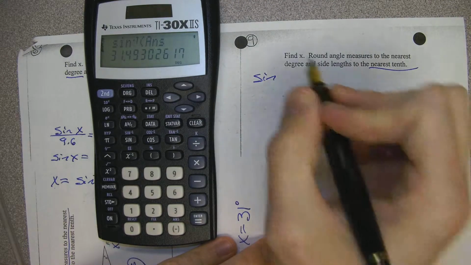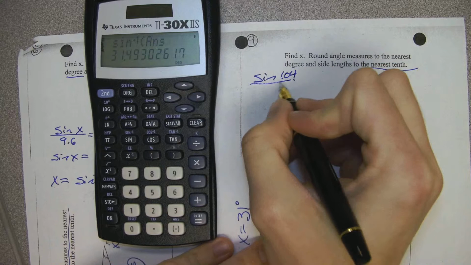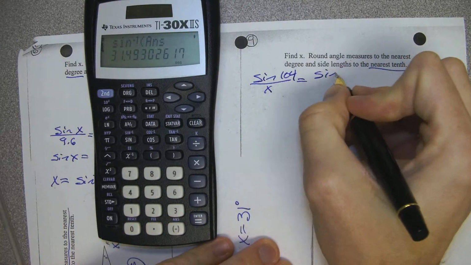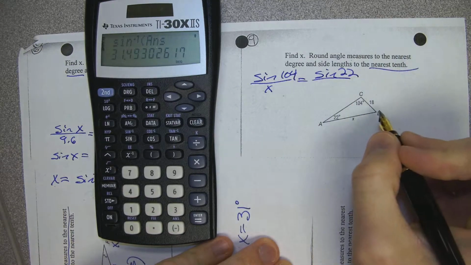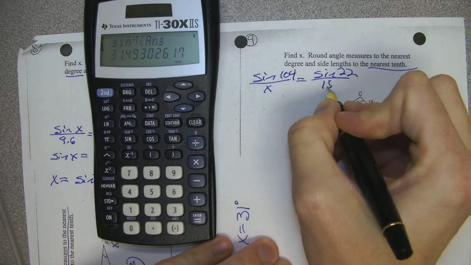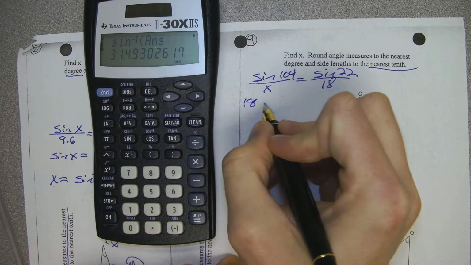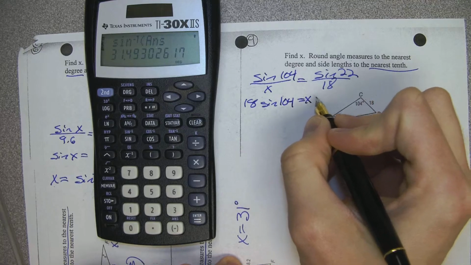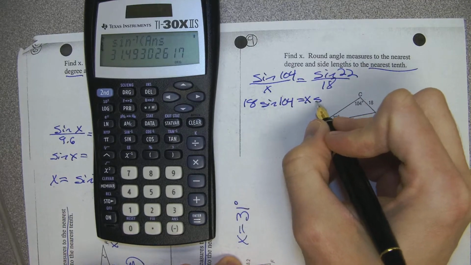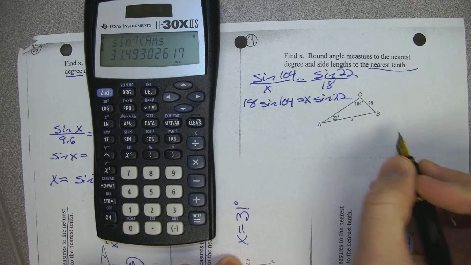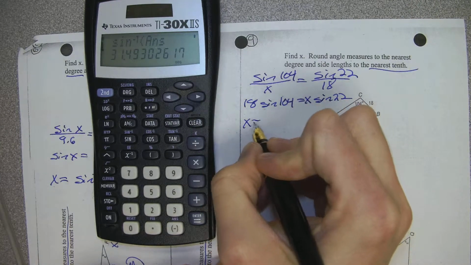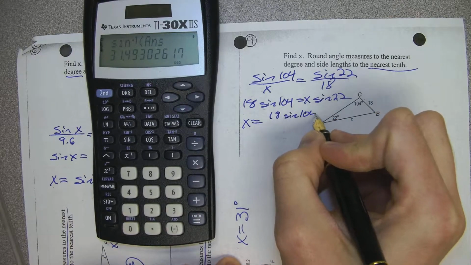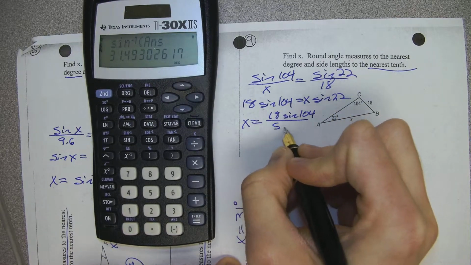Good. So sine of 104 over x equals sine of 22 over 18. All right, little cross products. So 18 sine 104 equals sine of 22 multiplied by x. Divide by sine of 22, so x is going to equal 18 sine of 104 over sine of 22.